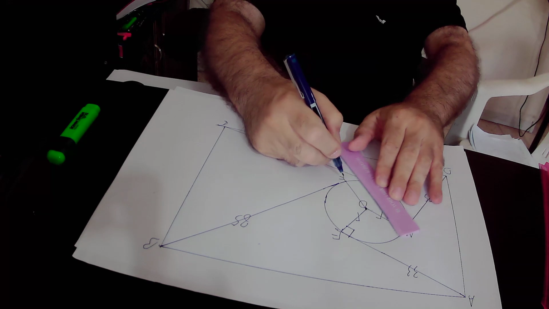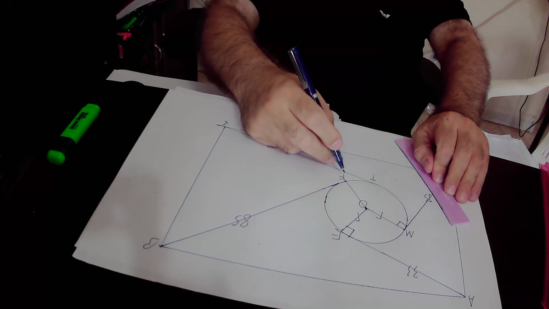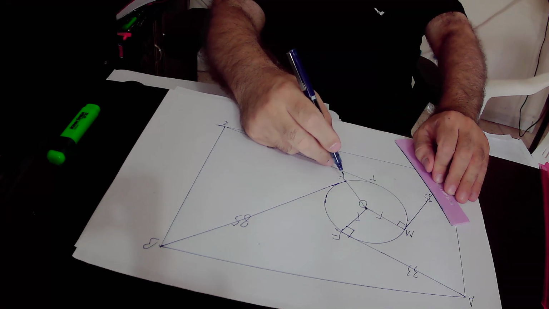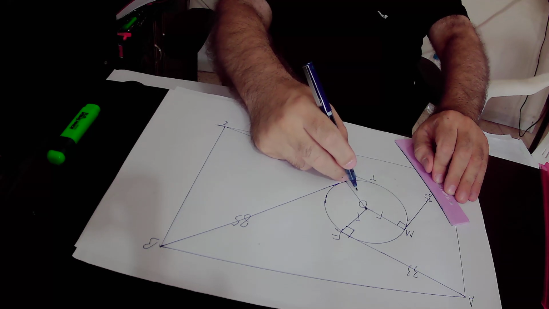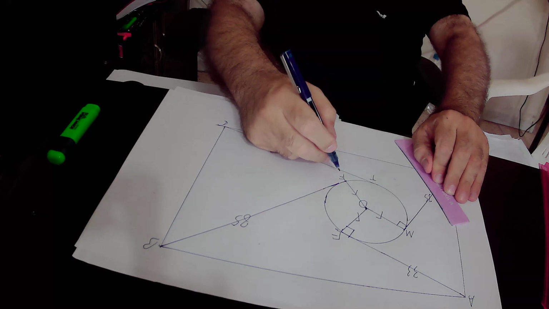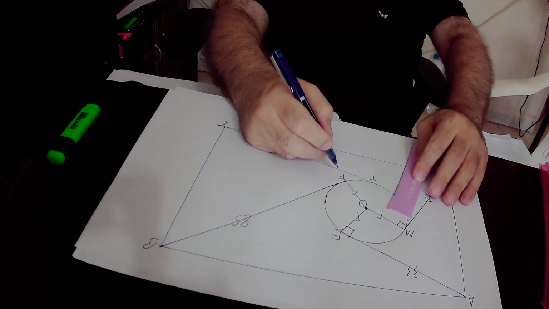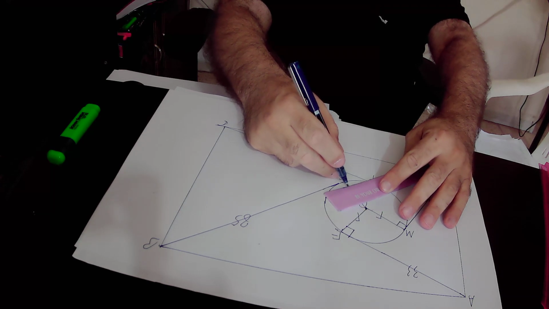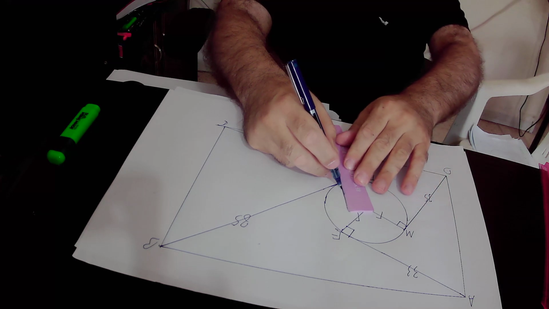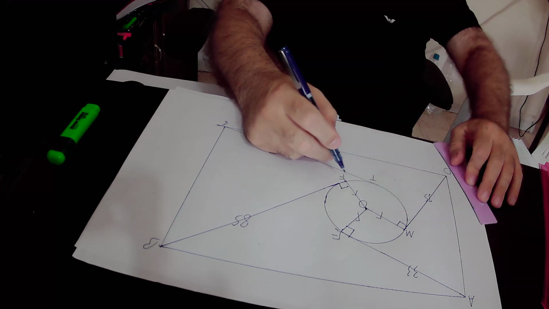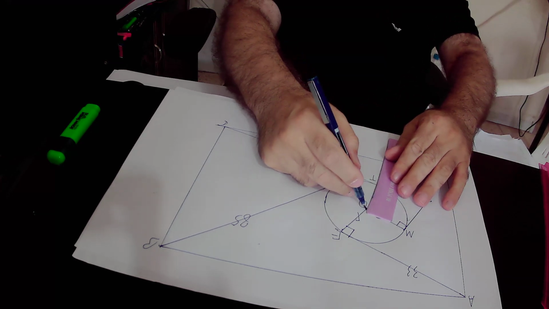Here, point O is the center of the circle, point F is the point on the circle itself. Therefore, OF is the radius of this circle that is equal to R, and we have the radius OF that is drawn to the point of tangency. Therefore, according to rule number 1, this angle will be equal to 90 degrees. And finally, we join points O and T together by a straight line.